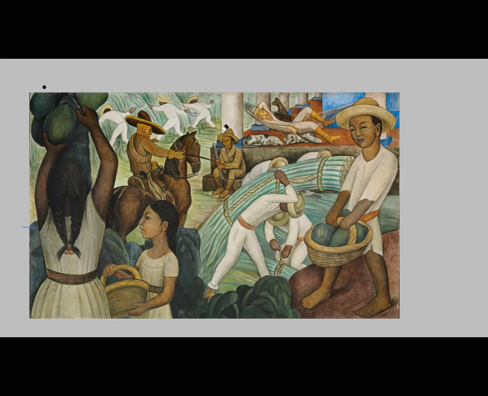This woman is the focal point, even though she has her back turned to us, because the directional lines created by the horse's rump lead to this woman. The leaves behind her, the directional lines created by them, lead to this woman. The directional line formed by this row of men leads to this woman.